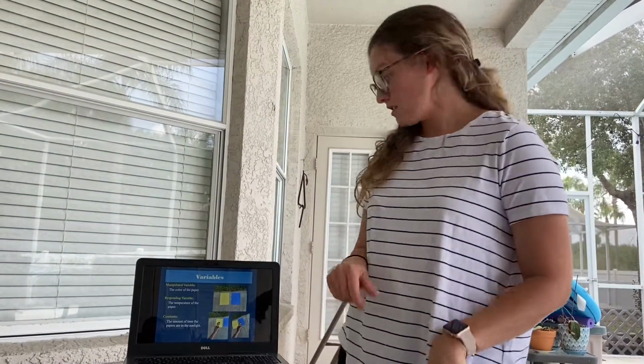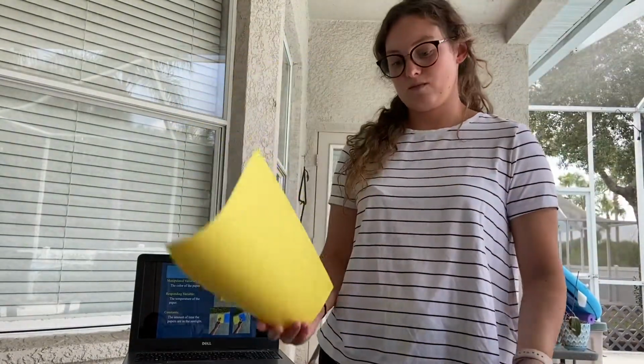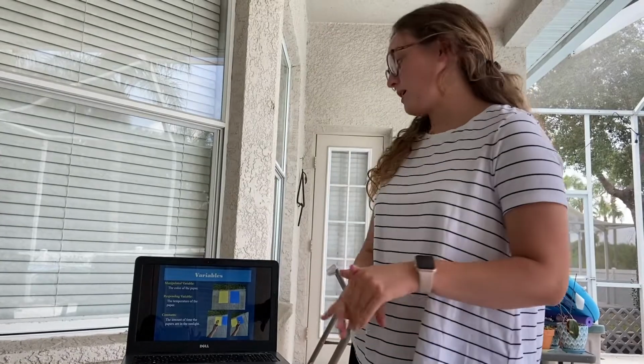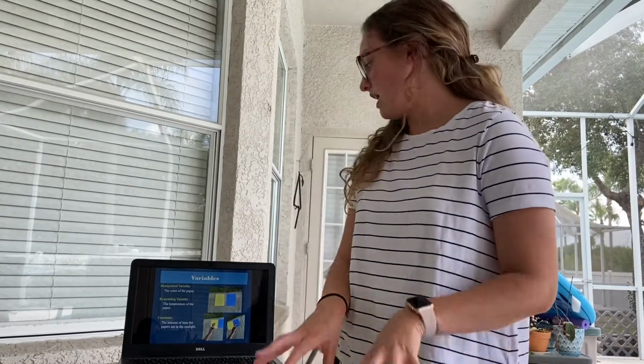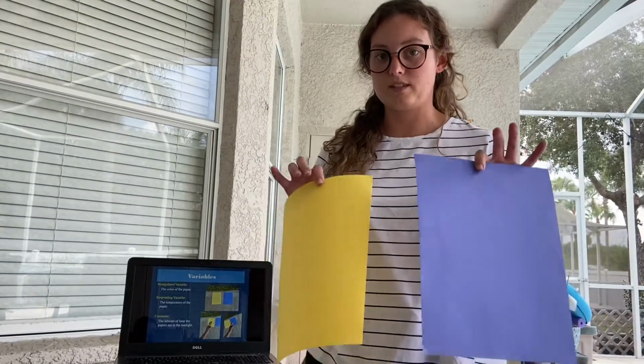So my manipulated variable for this experiment is the color of construction paper. I have a blue and I have a yellow. My responding variable is the temperature. That's what I'm going to be recording. What's going to be changing is the temperature of the paper. My constant is the amount of time that I'm going to leave these colored construction papers outside, which is exactly 1 hour or 60 minutes.